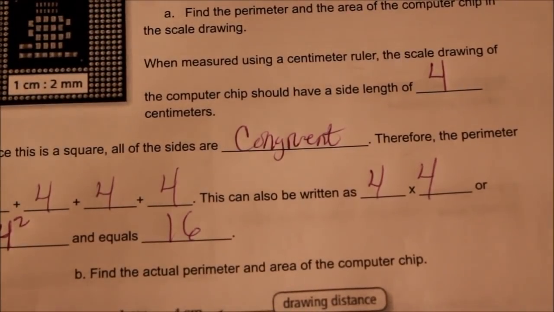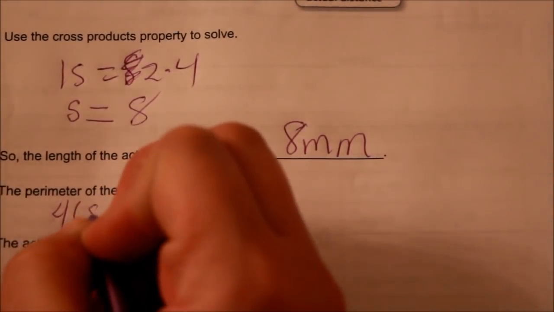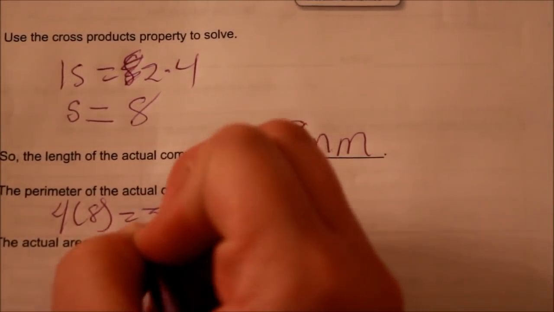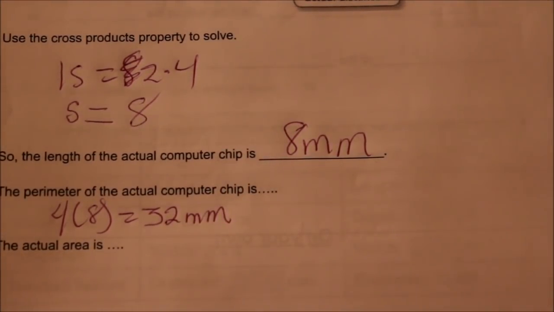So it's no longer 4 times 4, it's 4 times 8. So 4 times 8, 32 millimeters. So the perimeter of the actual computer chip is 32 millimeters. If we were to figure out the perimeter of the drawing, we would find something different.